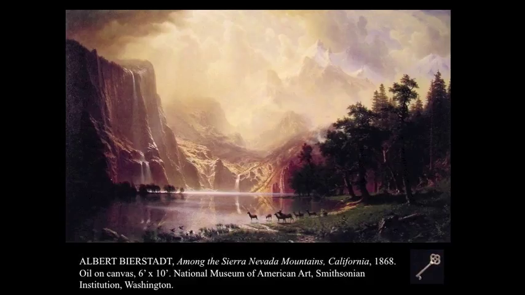So the painting that we're looking at here is by Albert Bierstadt, and it's called Among the Sierra Nevada Mountains, California, from 1868. It's a large-scale painting. It's about 6 feet high and 10 feet wide. Bierstadt is really well known for doing these enormous paintings that are representative of the American West, and really are closely associated with the concept of manifest destiny.